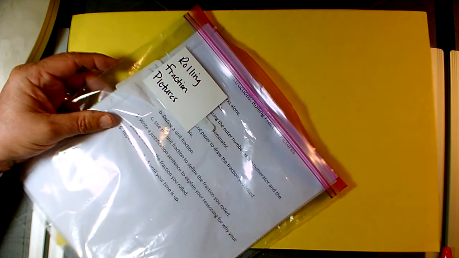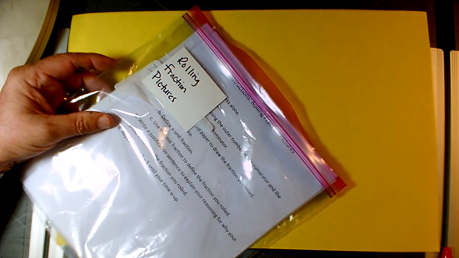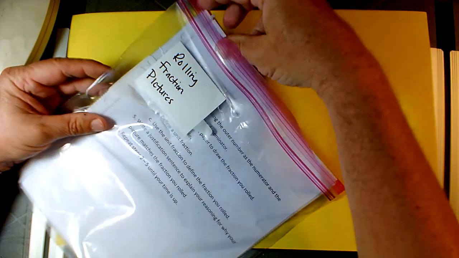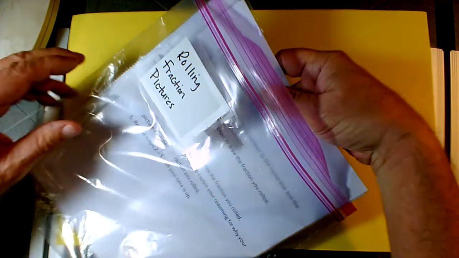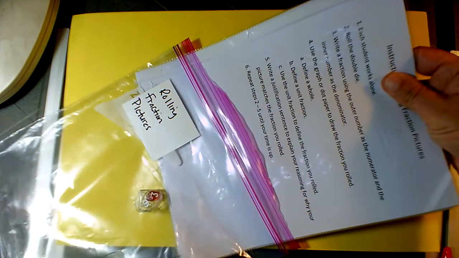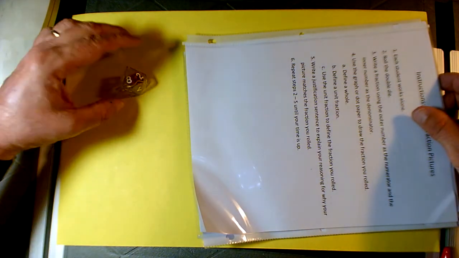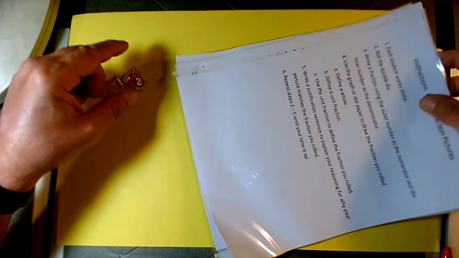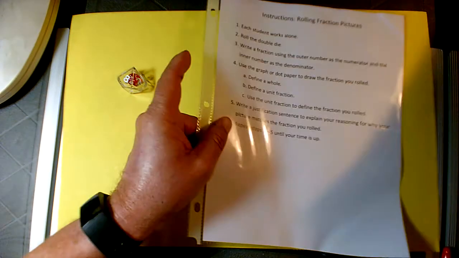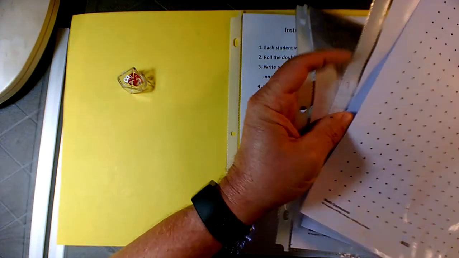Okay, the purpose of this video is to describe a student activity that you might use in centers or stations to help students develop conceptual understanding and procedural fluency for using pictures to model fractions. So what's in this kit? It's a pretty straightforward kit. It has one of these double 10-sided die, one within the other, a set of instructions, and several templates.